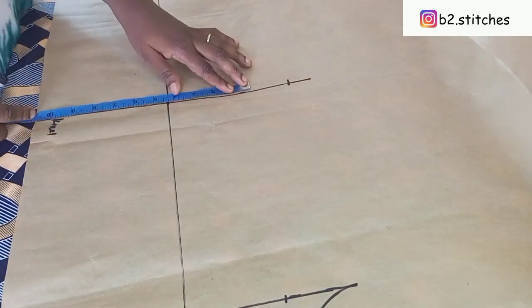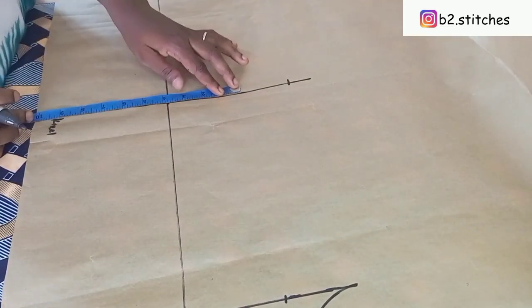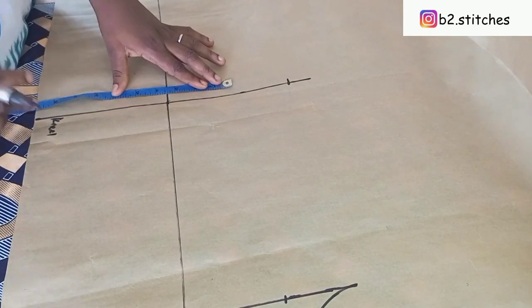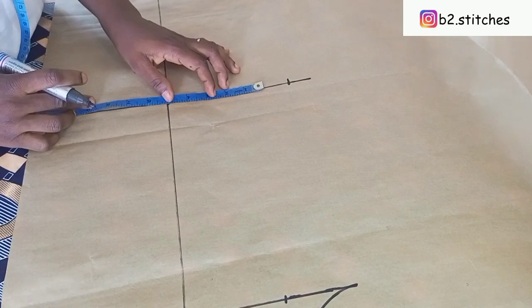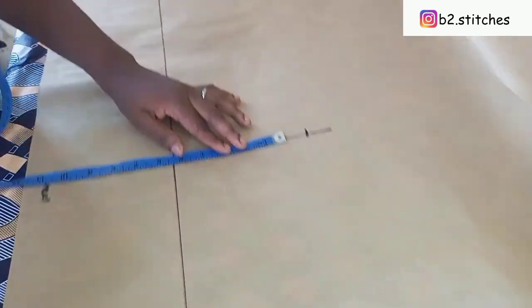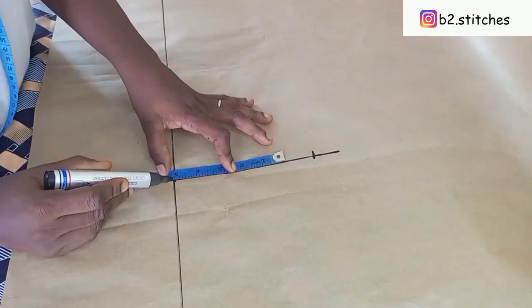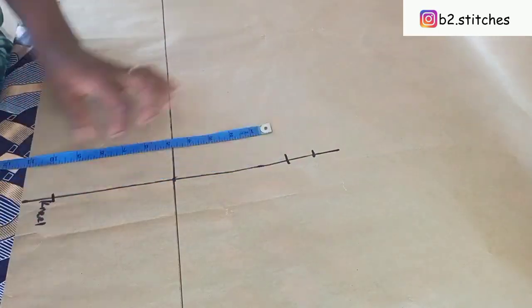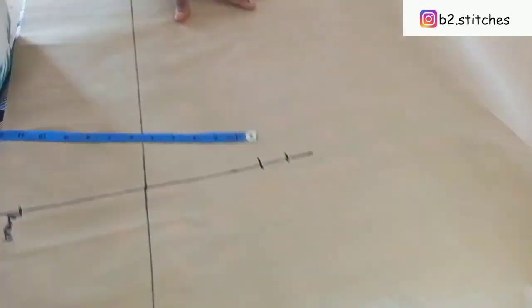The measurement we have for the knee line is 10, so we divide 10 into 2 to get 5. Mark 5 on one side and 5 on the other side, because it has to be equal.